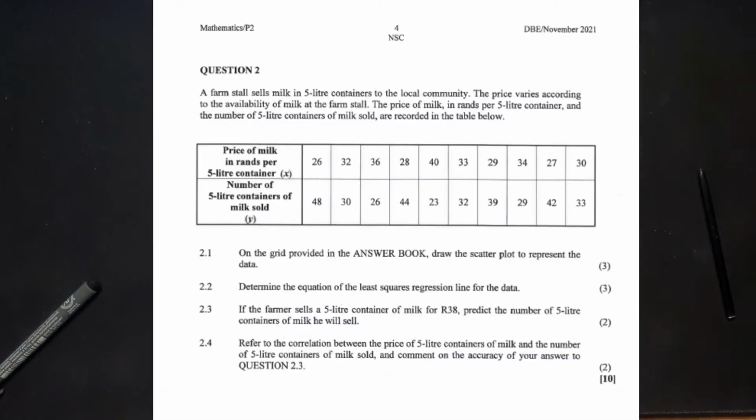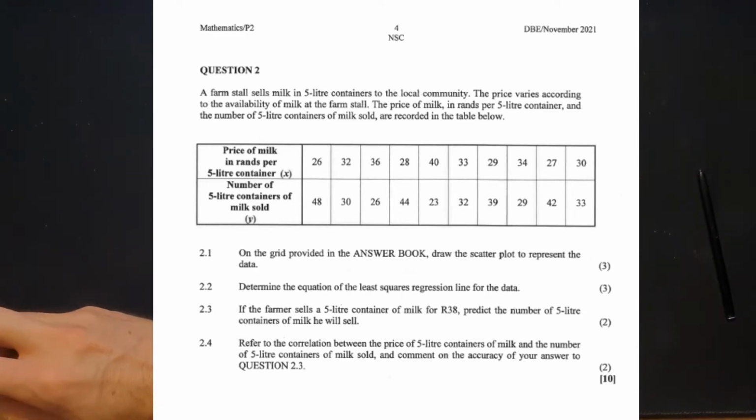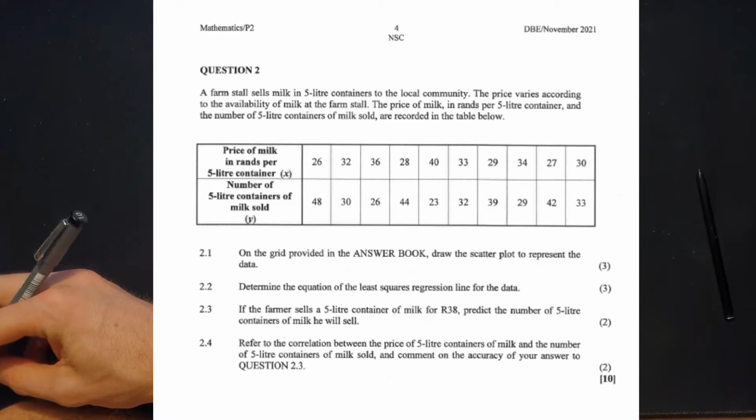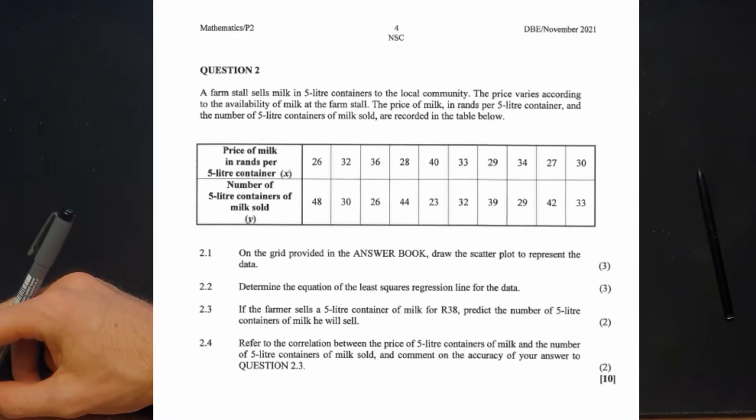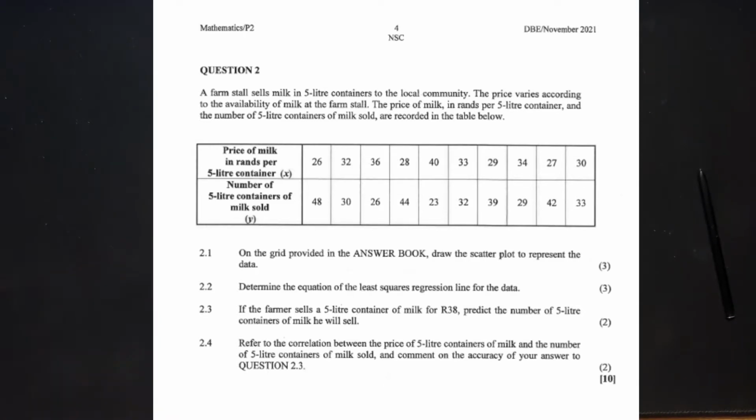Okay, let's have a look at question 2. So question 2 is data handling again. It says a farm store sells milk in 5-liter containers to a local community. The price varies according to the availability of milk at the farm store. The price of milk in rands per 5-liter container, and the number of 5-liter containers of milk sold are recorded below. Okay, so they've given you there that your X variable is the price of milk, and your Y variable is the number of 5 liters sold.